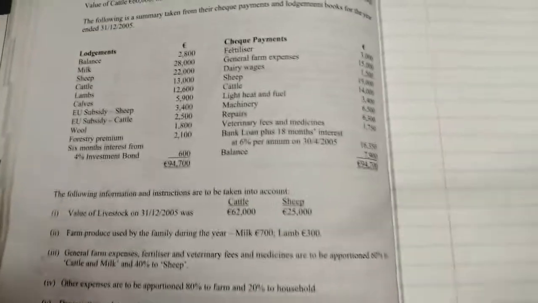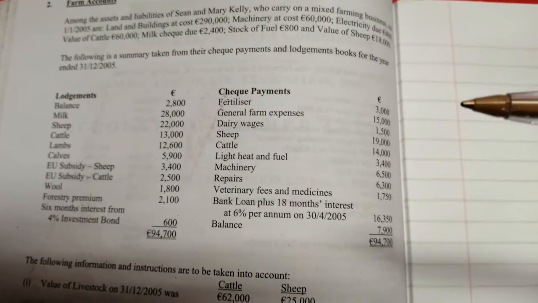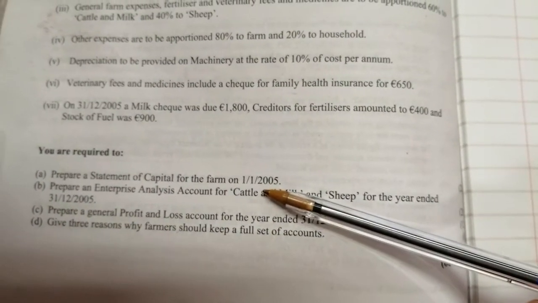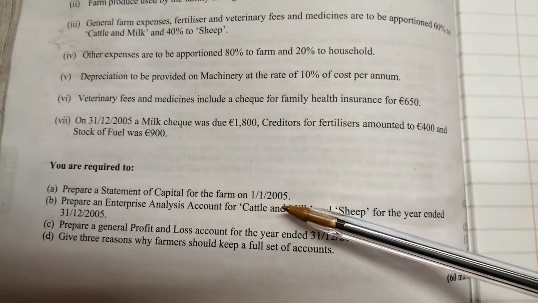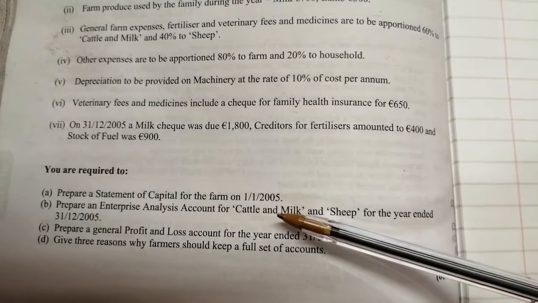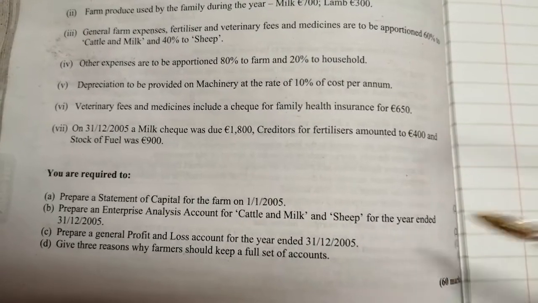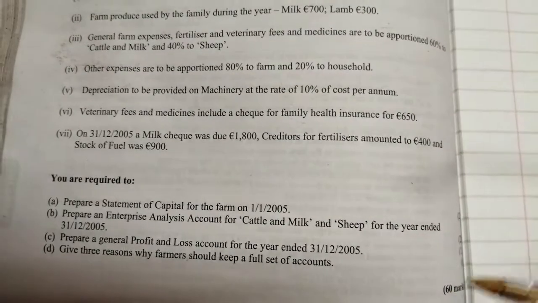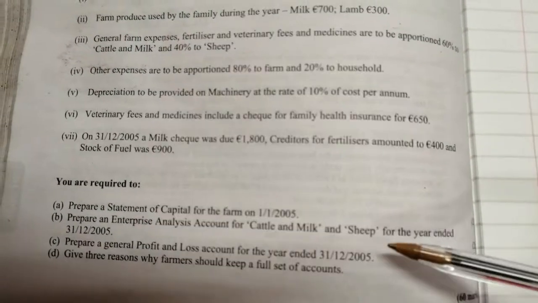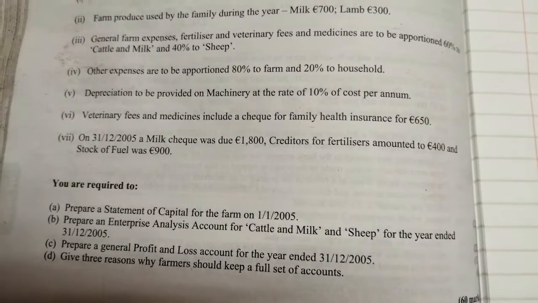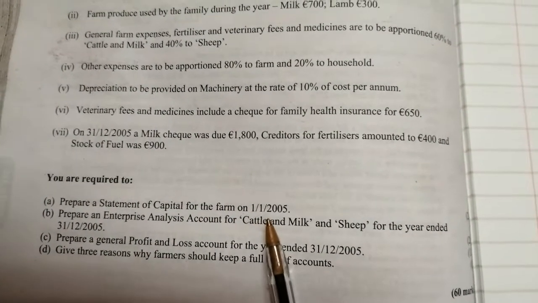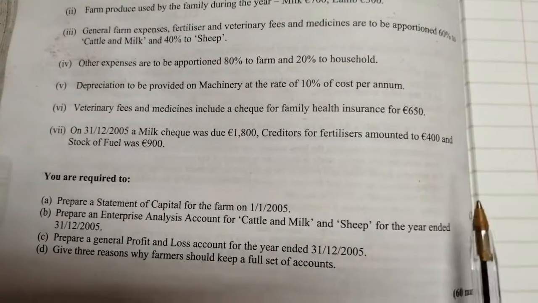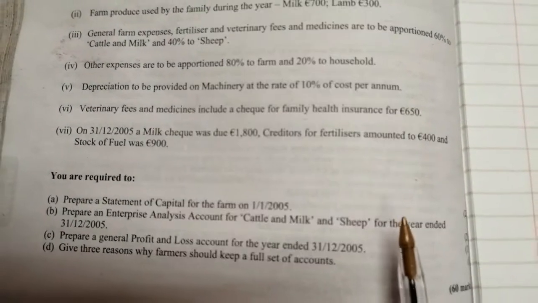Okay, so if we jump straight in, we'll start with a statement of capital for the farm on the 1st of the 1st, 2005. If we remember with our trading profit and loss and balance sheet, in a trading profit and loss, we talk about a trading profit and loss for the year ended. But on a balance sheet, we say it's a balance sheet on a particular date or as at a particular date. So it's at a point in time as opposed to for a previous year. And so this statement of capital is just like a balance sheet in that it's at a point in time, on one particular date. This is what the farm owns and this is what the farm owes.